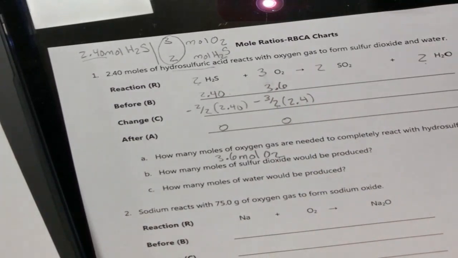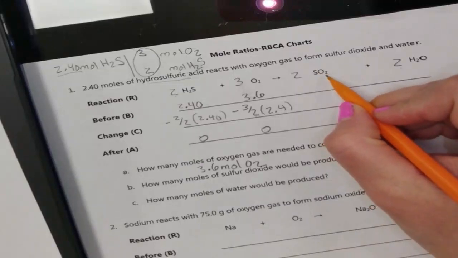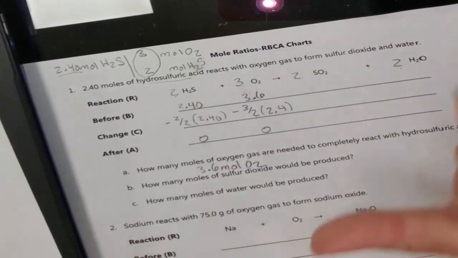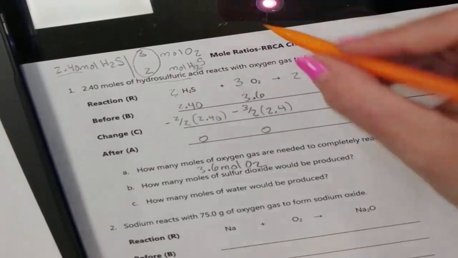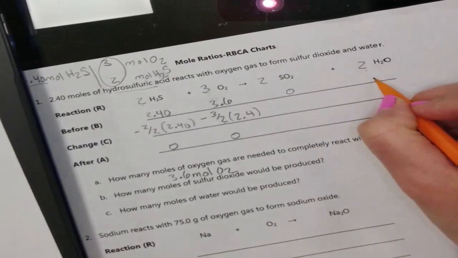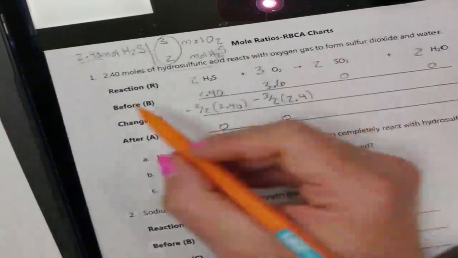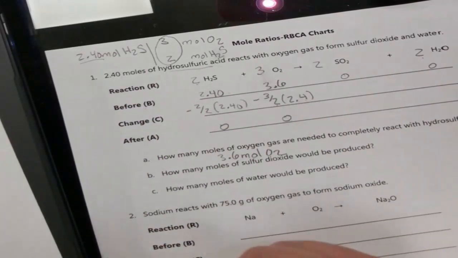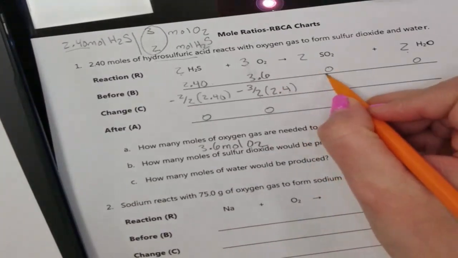How many moles of sulfur dioxide would be produced? So we're now at the sulfur dioxide section. Now, when I have a reaction, before my reaction begins, I have only reactants. I have no products, meaning I have no sulfur dioxide and no water. And it's important to remember this is before. This is before the reaction starts. If there's no reaction, there's no products being made. All right, so here we go.